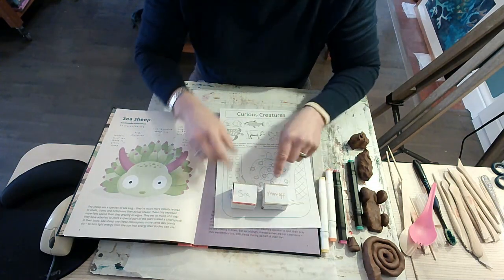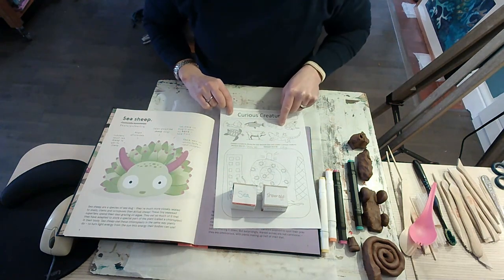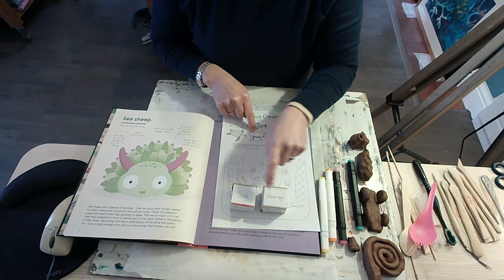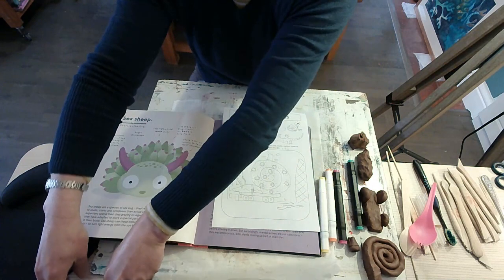So I've got a showy offy animal that lives in the sea. So I could choose one of these animals. Maybe I could take a pig and turn it into a sea pig who's a show off. So you get my ideas? So what did I choose?